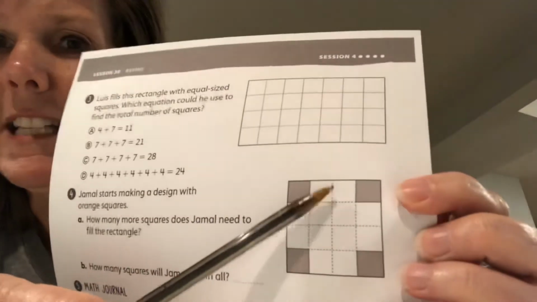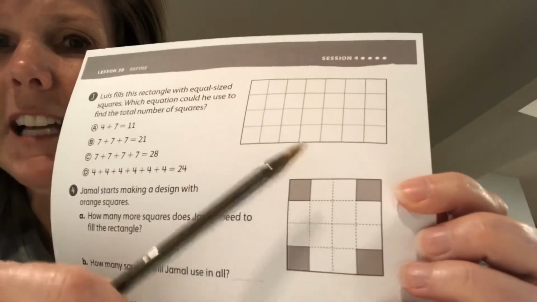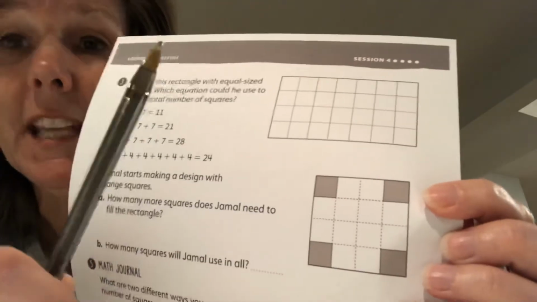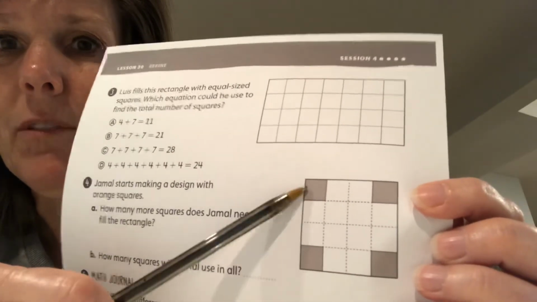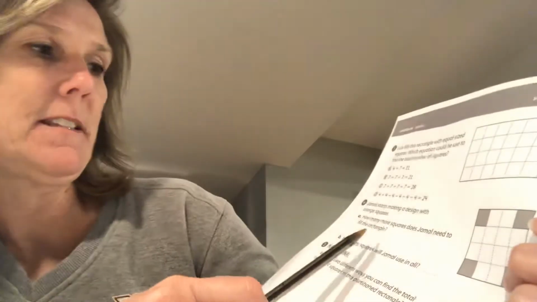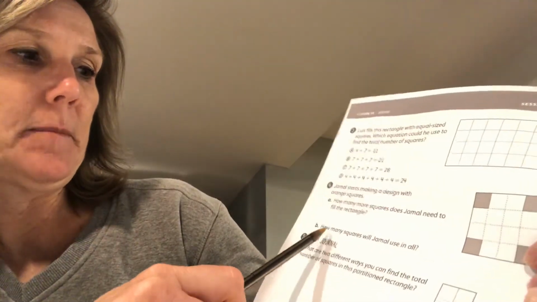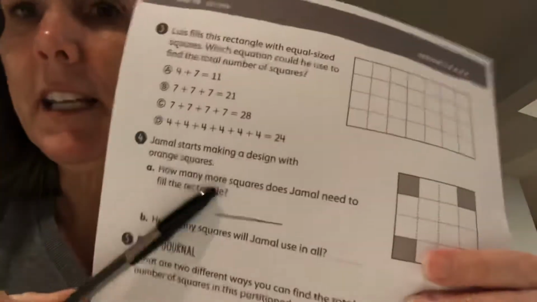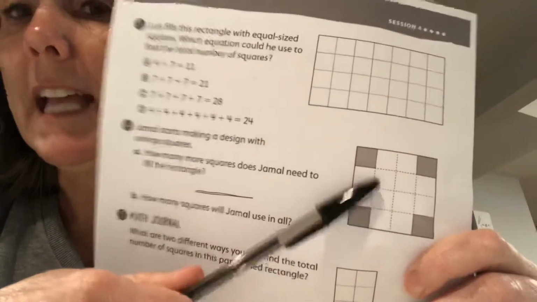Well, wasn't this nice? They already put the dotted lines in. So here's a hint. Do not count these, because it says how many more. So how many did he have to add after he already had these? And you can write that answer. They didn't really give you a place for it, but you can just make your own number line and tell me how many more he had to add.